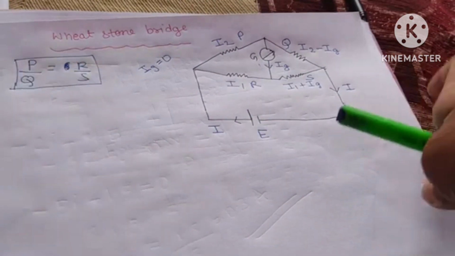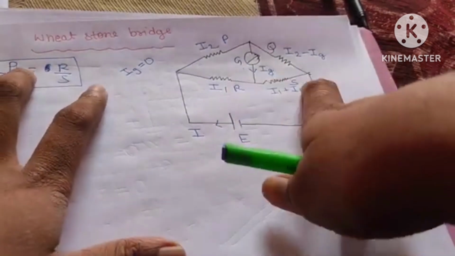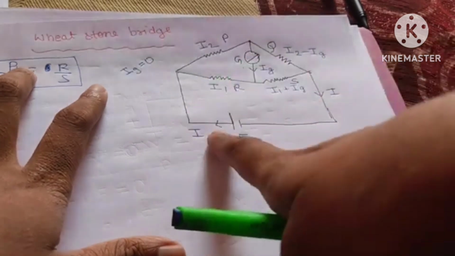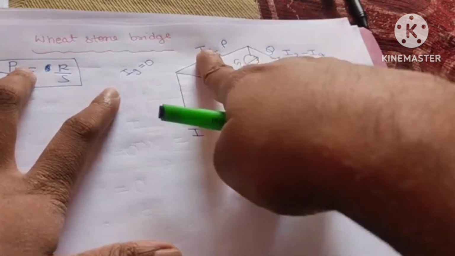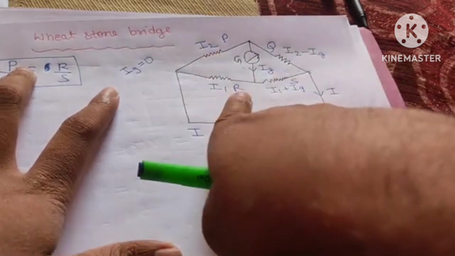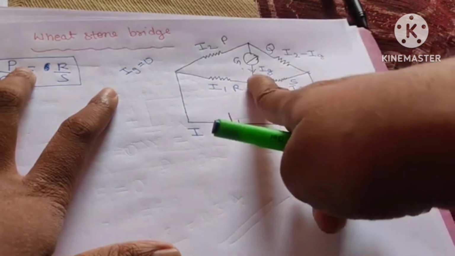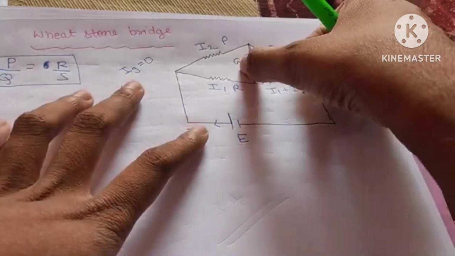So let's go. Before that, you should know the diagram. This is R, this is S resistance, this is P, this is Q. The current I is traveling and splits into two, I1 and I2. I1 goes through R resistance, I2 through P resistance, and Ig goes downward through the G resistance, which is a galvanometer.